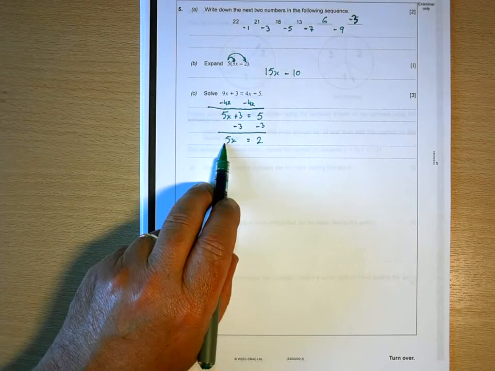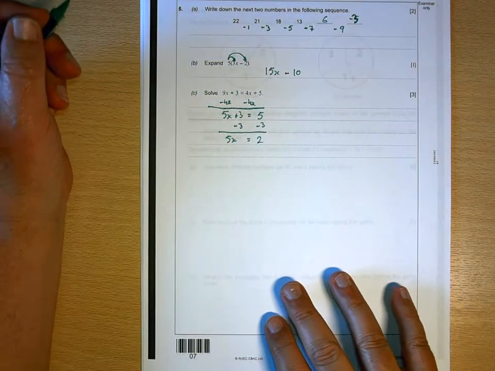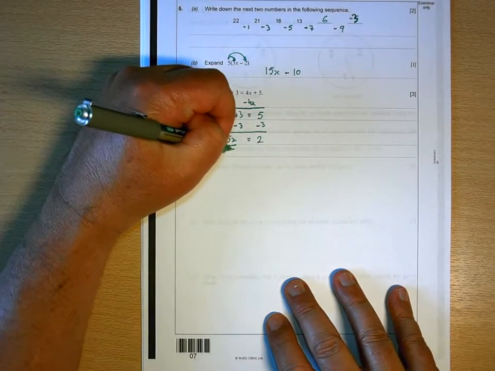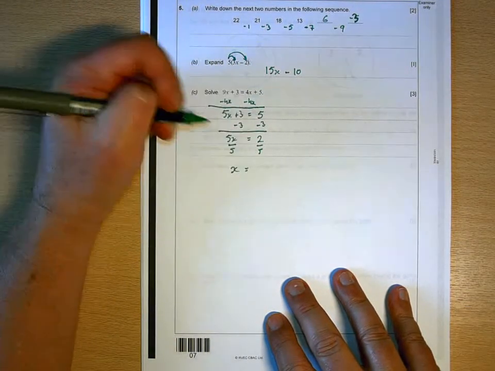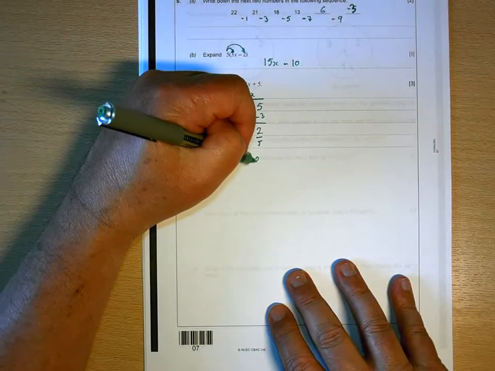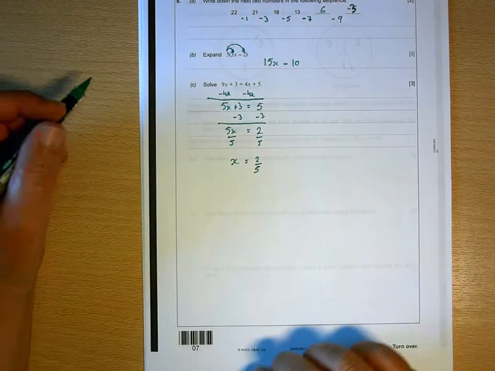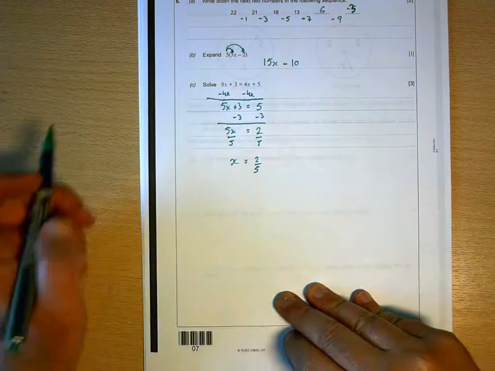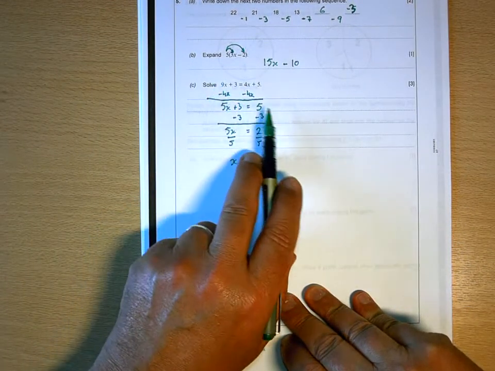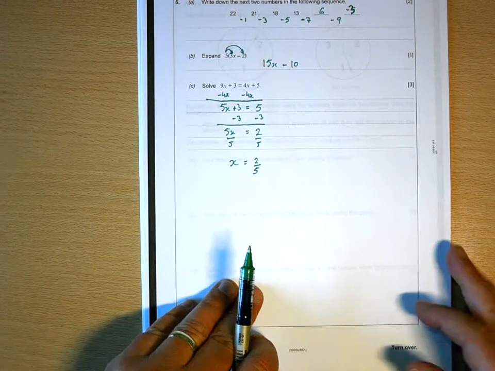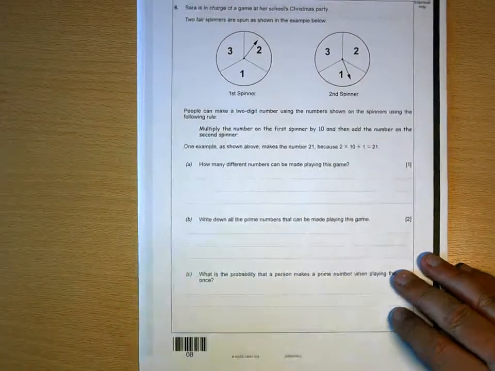And then no sign, which means it's 5 times x, so I have to do the opposite of timesing by x, which is dividing by 5. So 5 divided by 5 leaves me 1, so I've got 1x, and on this side 2 divided by 5 I can just leave as a fraction. So that's the way that I would deal with that. There are other ways. You could take 4x straight off each side without those methods. Whatever works for you, however you were taught.